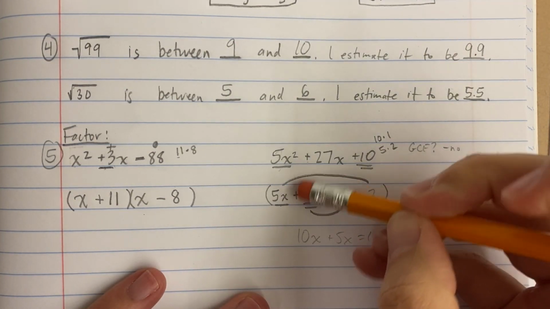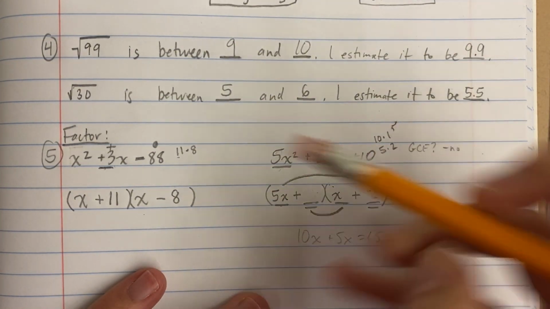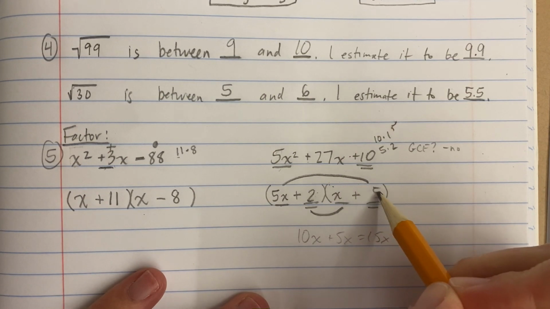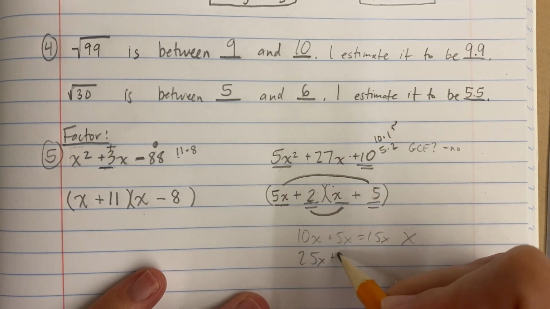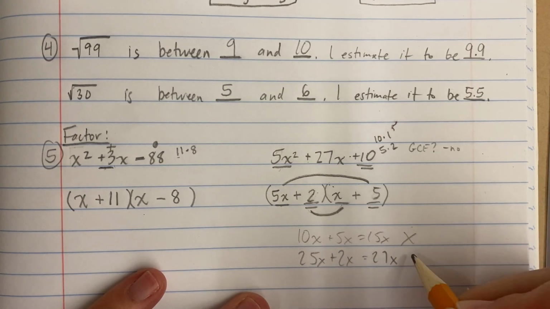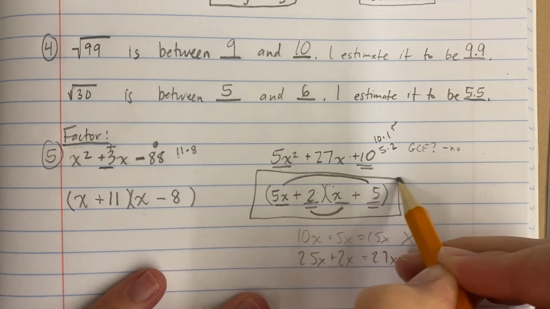Okay, let's try switching them. That's 5x times 5, that's 25x. 2 times x, that's 2x. And that's 27x. That's it. That's my answer.